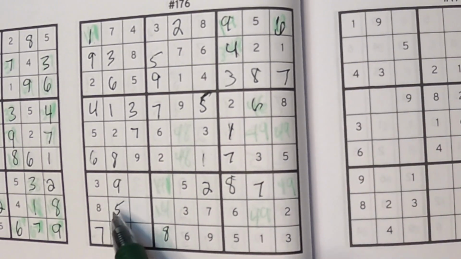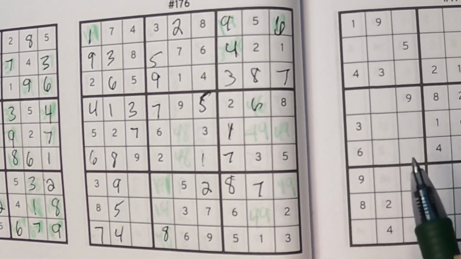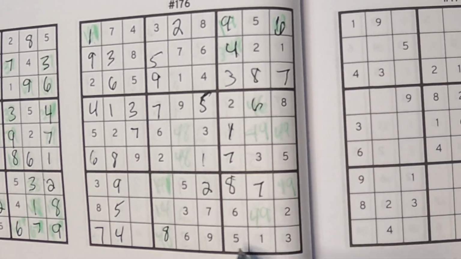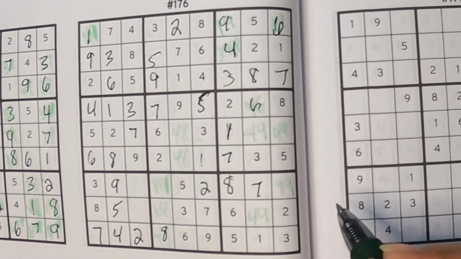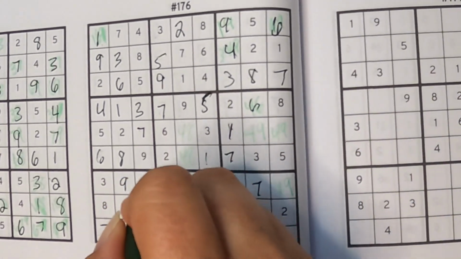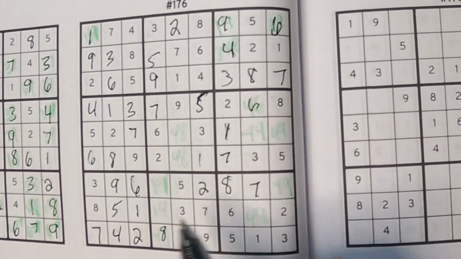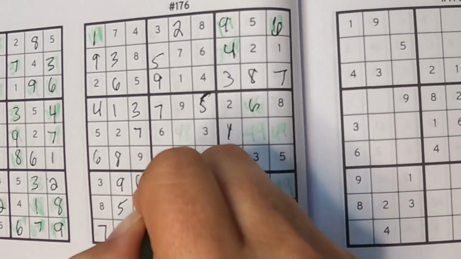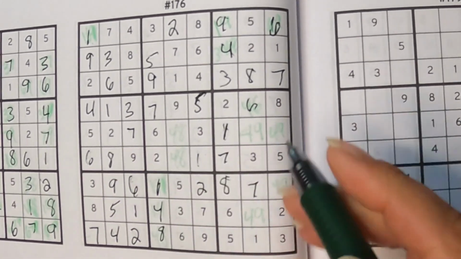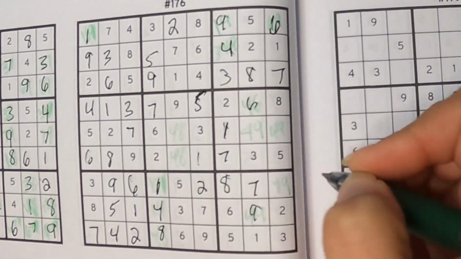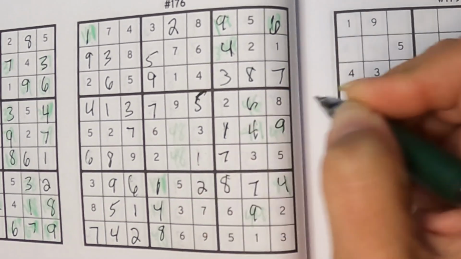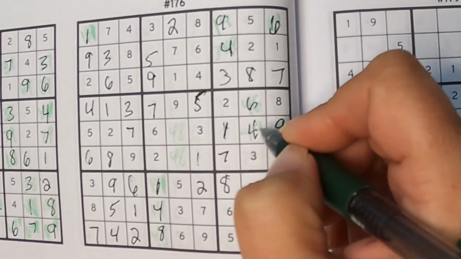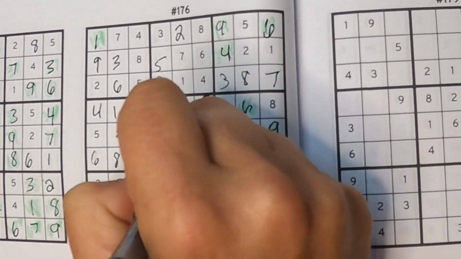For this box now, we're missing 1, 2, and 6. We've got a 1 and 6 here, so this is our 2. 6 here, so 1, 6. That 1 makes this our 4, 1. That 4 makes this our 9, 4. And that 4 makes this our 8 and 4.